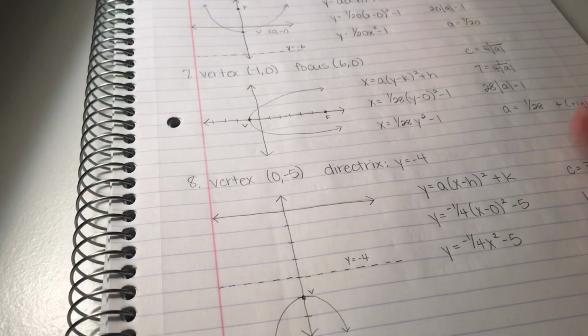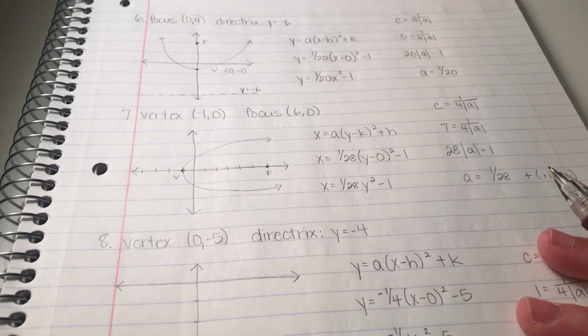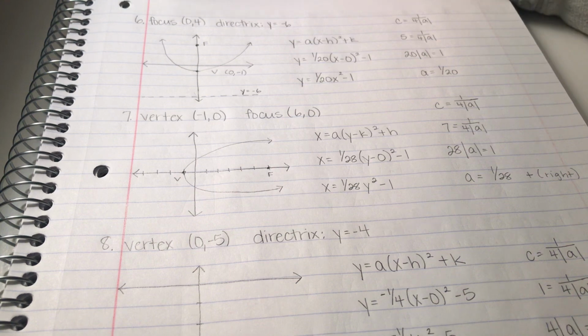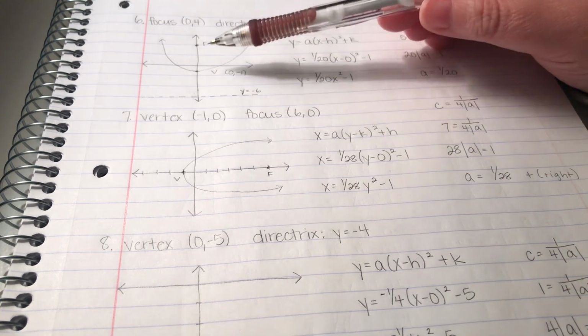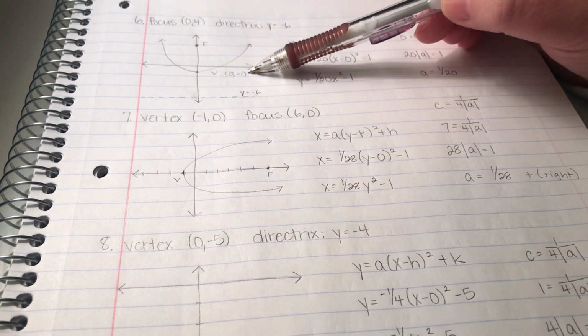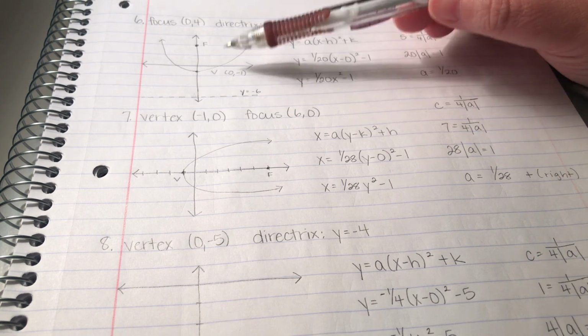3 more practice problems for you, and then we're done. So in number 6, we're back to focus and directrix. So we sketch out our parabola with a vertex of 0, -1. I'm going to show you how we got that.